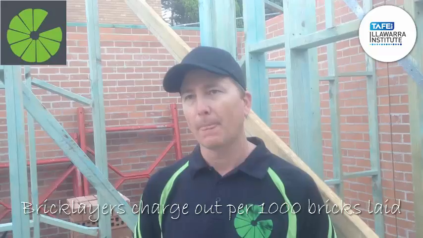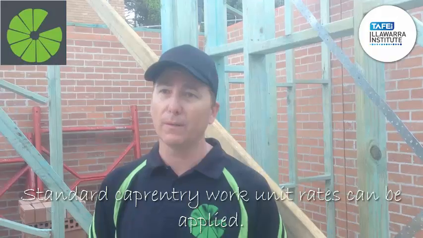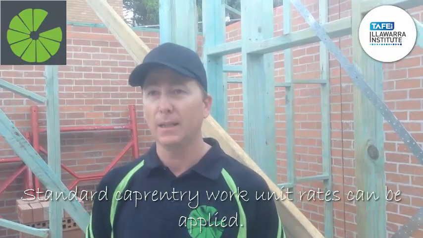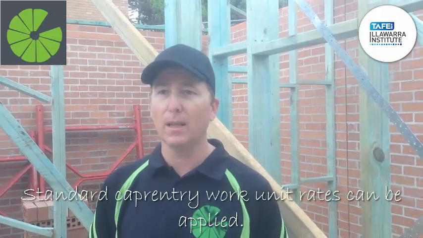Do you use unit rates for carpentry? Depending on what we're building, generally we do some fairly high-end architectural jobs, and for those we just can't use unit rates. If we're doing a standard two-storey brick veneer house or brick or frame and clad, we do use unit rates. We'll get carpenters to quote the job.